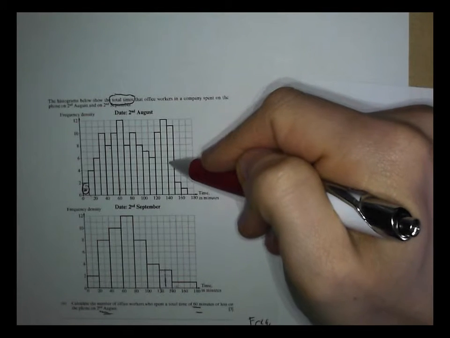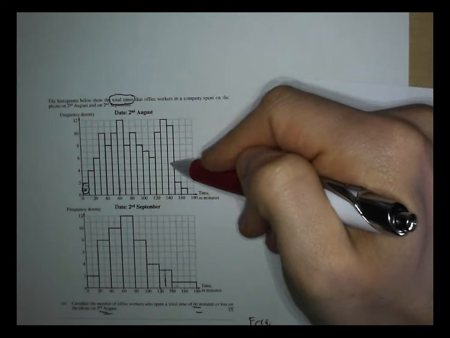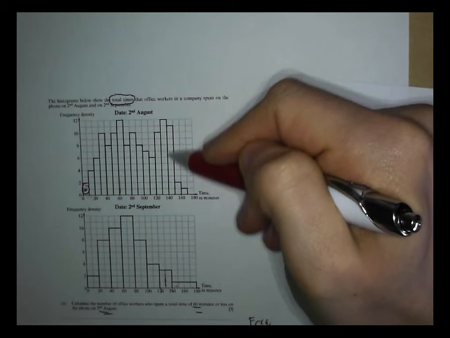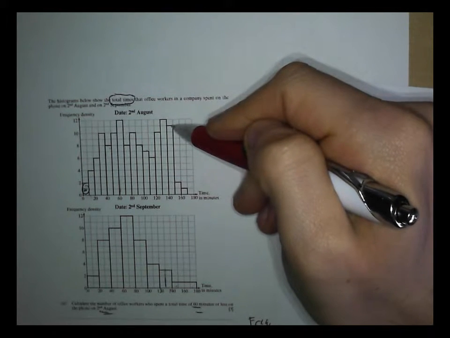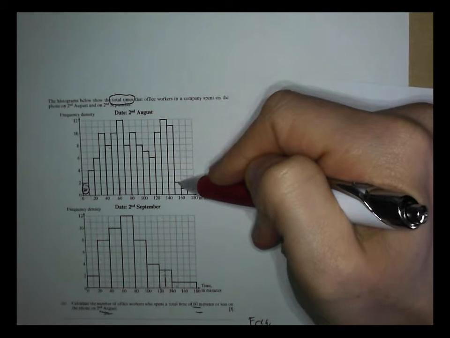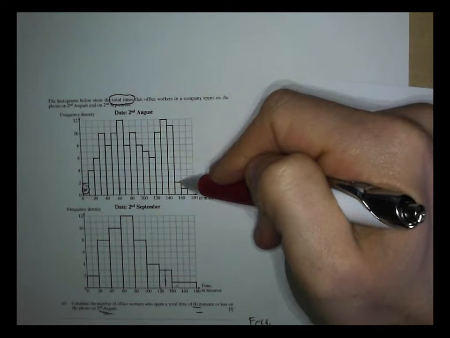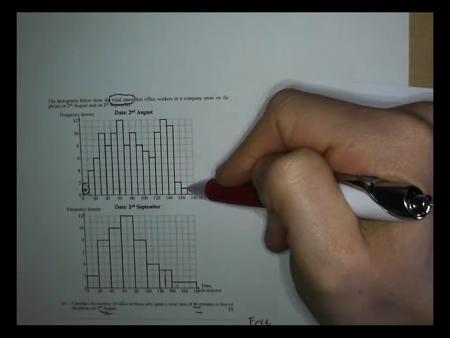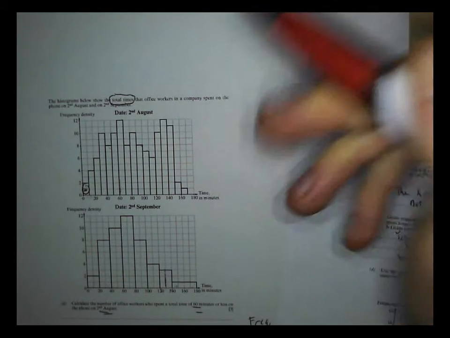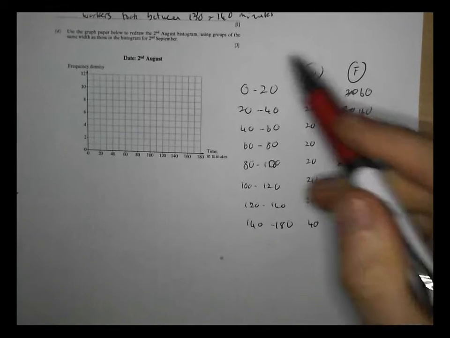And then finally, I need 4 groups in this last bit. I need my 140 to 150, so that's 110. Remember that. Plus I have a 20 there, 130, plus a 10, 140, and I don't have anyone in that last group, so that's 140. What a pain this question is. I'm only getting 3 marks for this.